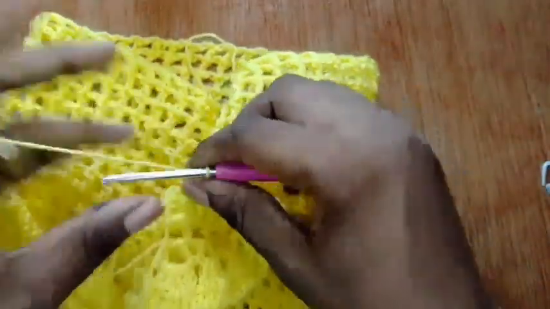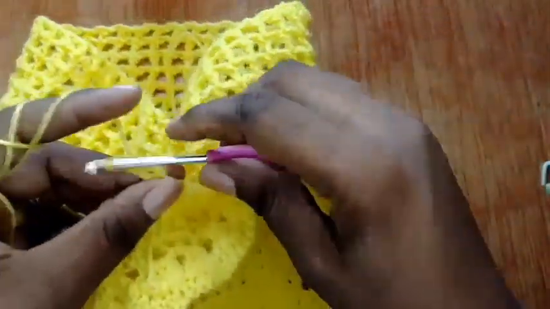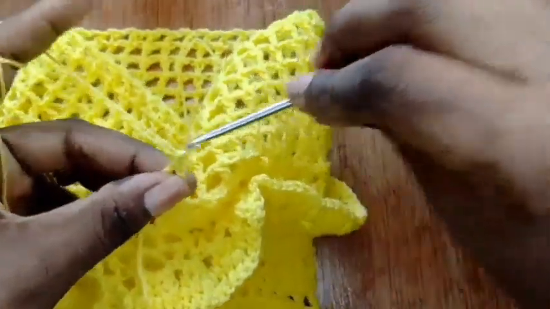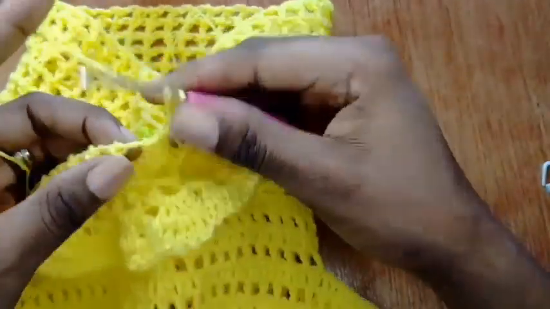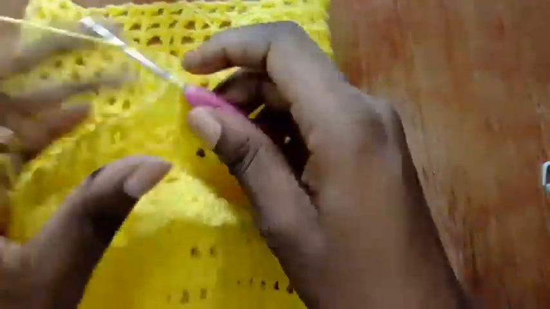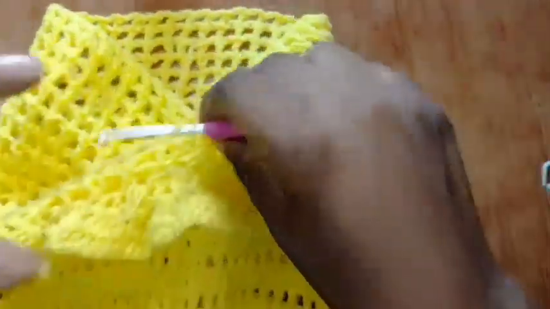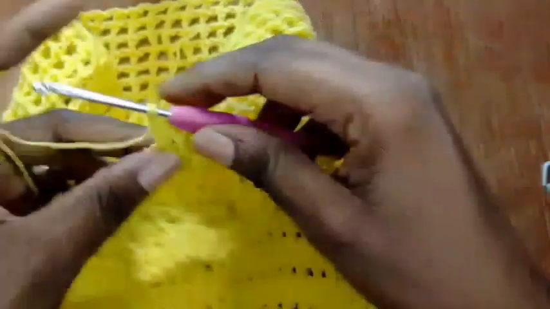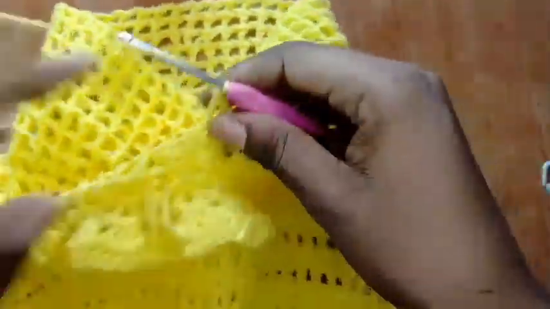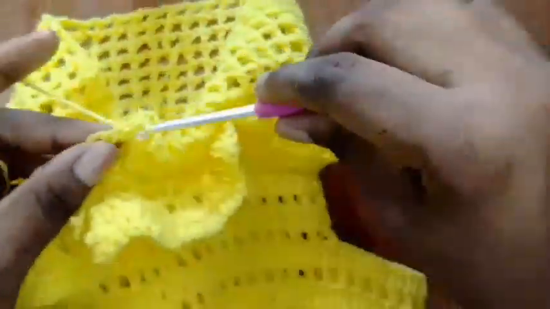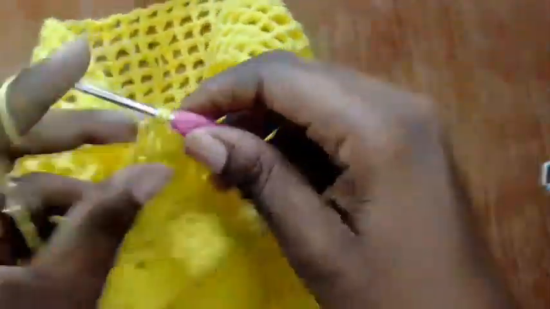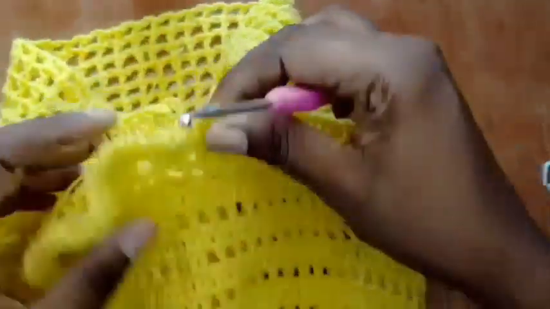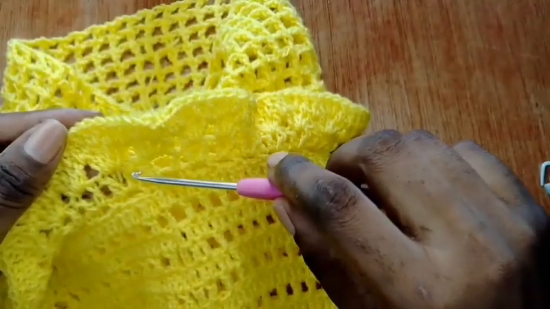Chain 4 and 1 double crochet. Go to the next chain 2 space, make a V stitch, that is 1 double crochet, chain 1, 1 double crochet. Go to the next chain 2 space, make 1 double crochet, chain 1 and 1 double crochet. And this is the only thing you're going to be doing until you have your 6 layers completed.